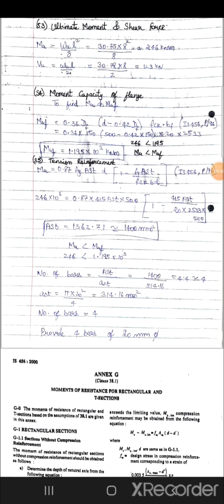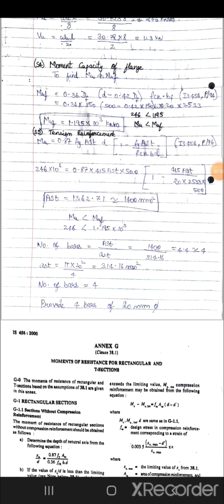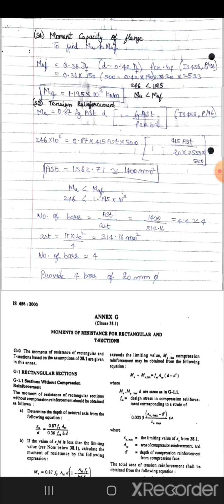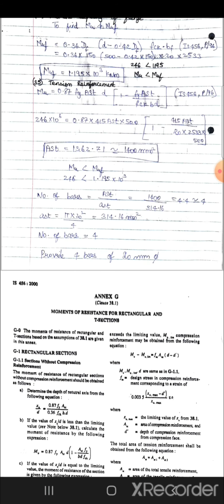This formula is used in most of the problems to find tension reinforcement in the limit state method. So the Ast is 1362.71, which is rounded as 1400 mm square.